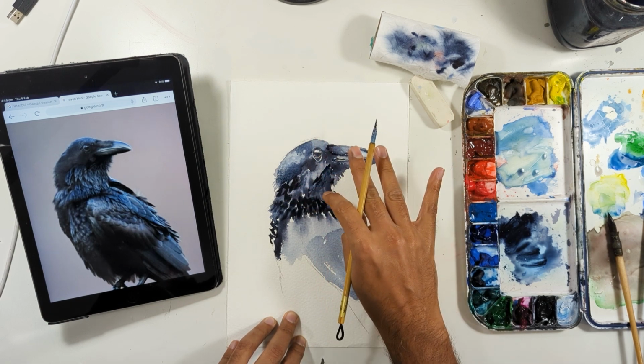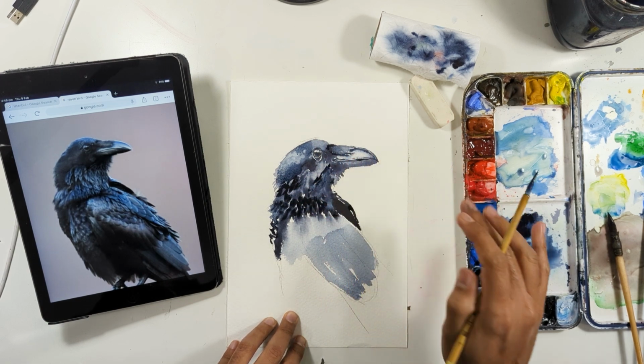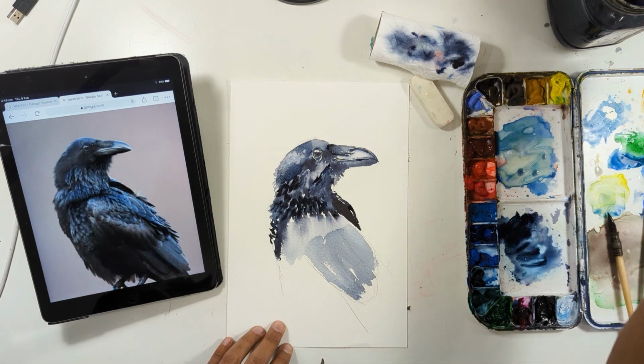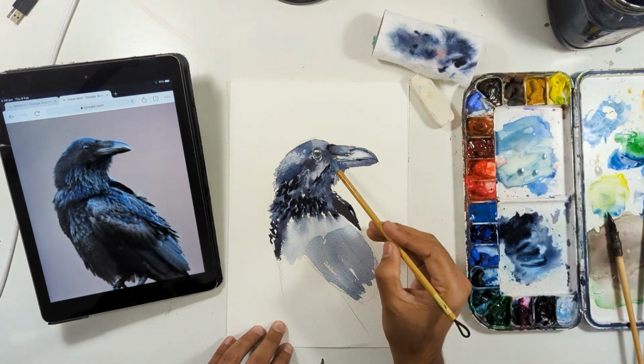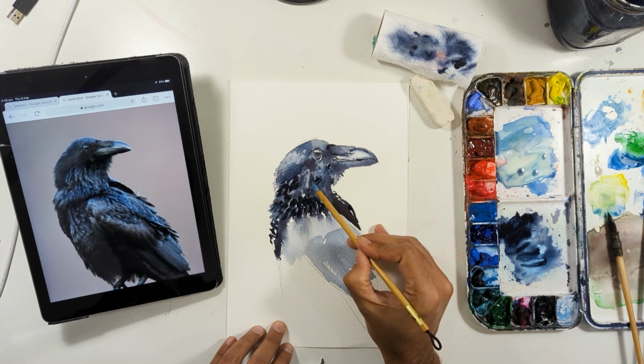Don't be afraid to use your hands for creating texture. I use plenty of nails and hands just to create some extra texture.